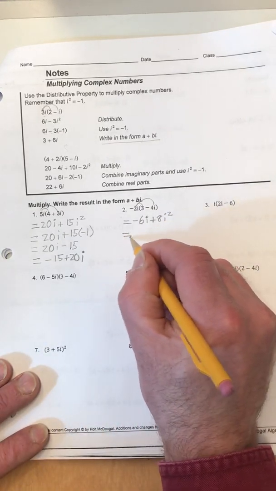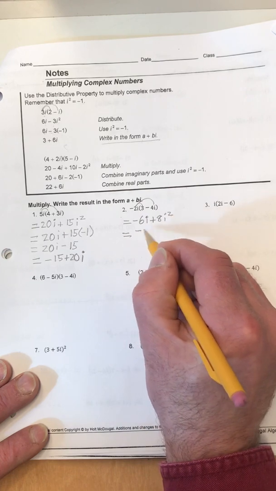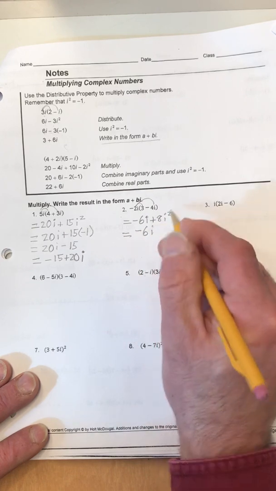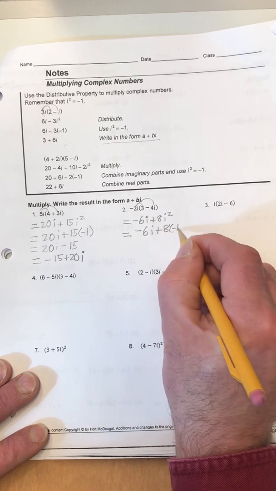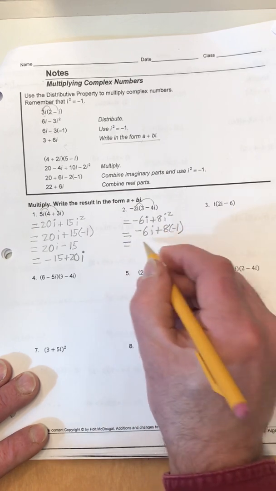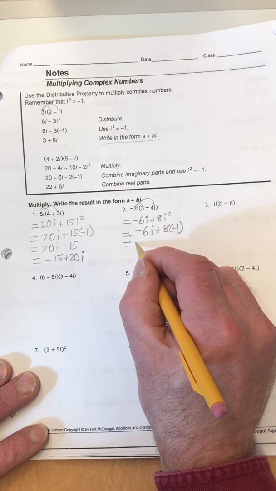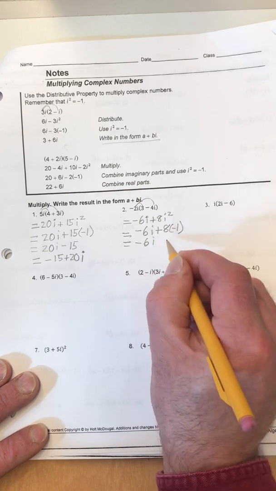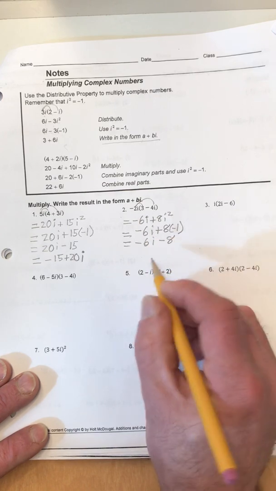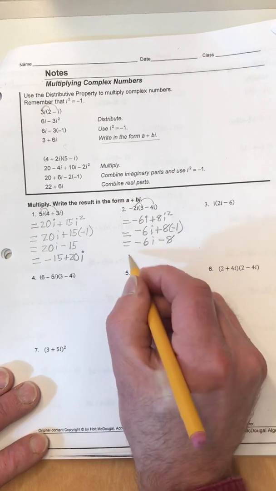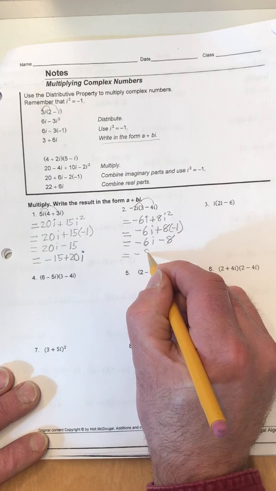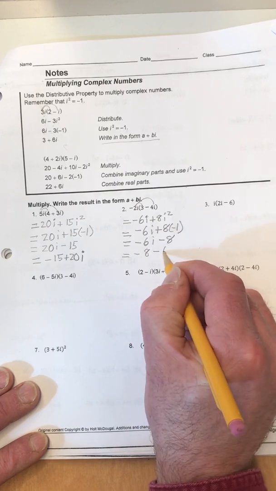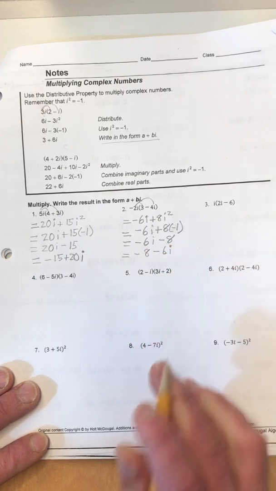Okay, well, that gives me negative 6i plus 8 times negative 1, or negative 6i minus 8. And then I want to put the real part in front. So again, I'm going to put negative 8 minus 6i for my final answer.